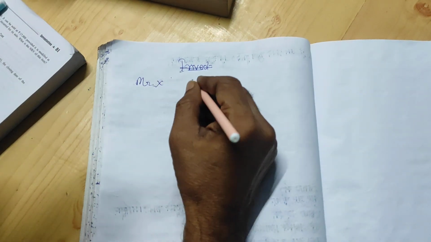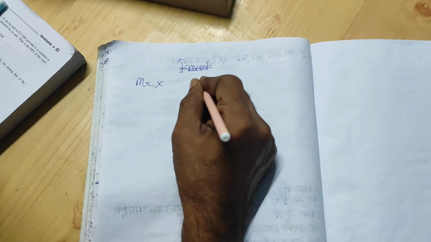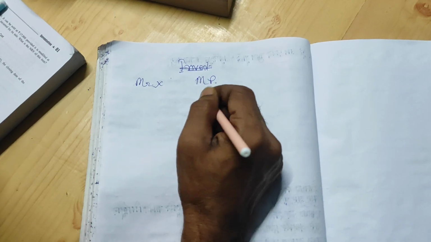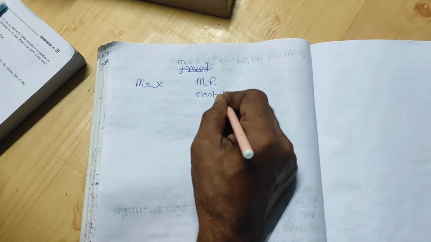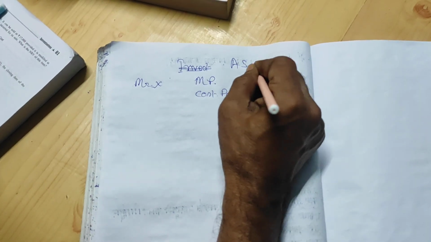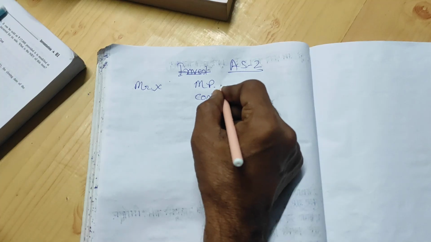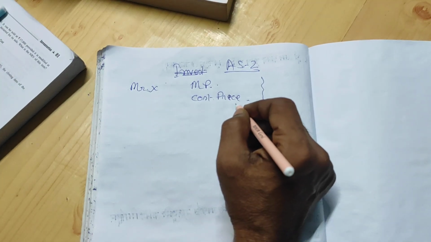For inventory valuation, we have to take into consideration two things. One is market value, market price. Another one is cost price. As per Accounting Standard 2, we have to take the lower of the market value, market price, and cost price, whichever is lower.